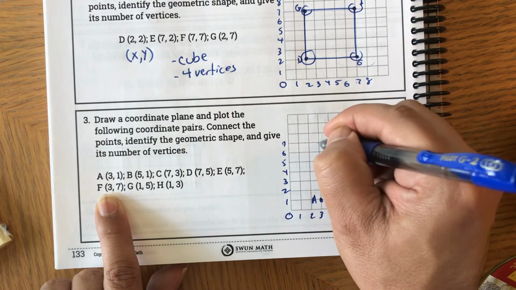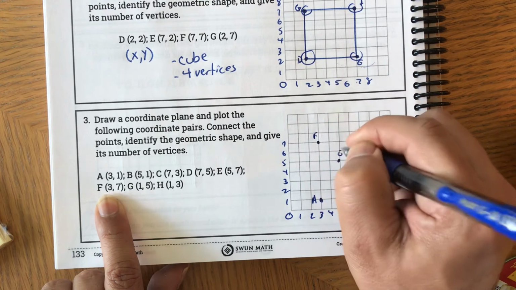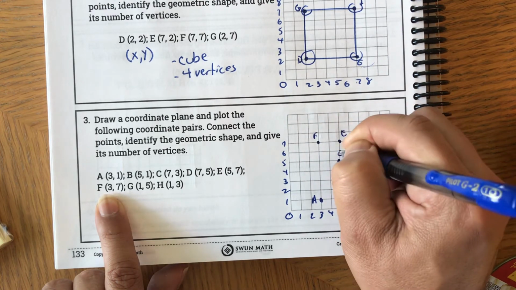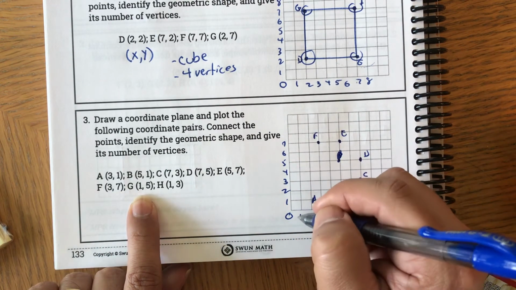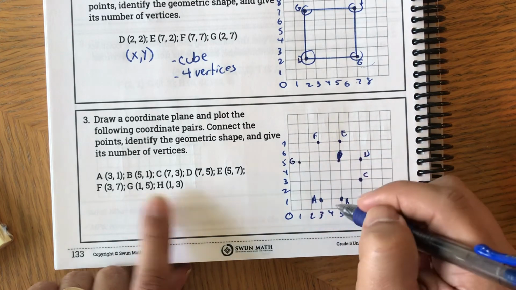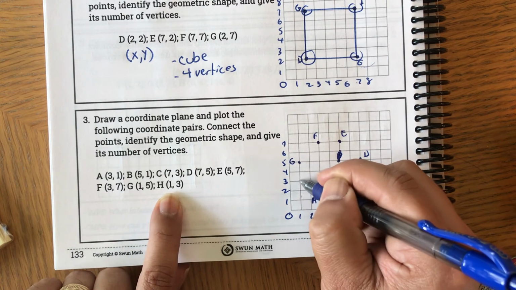Did I put 5, 7 on the wrong spot, guys? I think I did. Why didn't you guys say something, right? So let me, sorry about that. E is right over there. Sorry about that. G is at 1, 5. 1 and then up to 5. And that's G. And then H is at 1, 3. Go across 1 and then up 3.